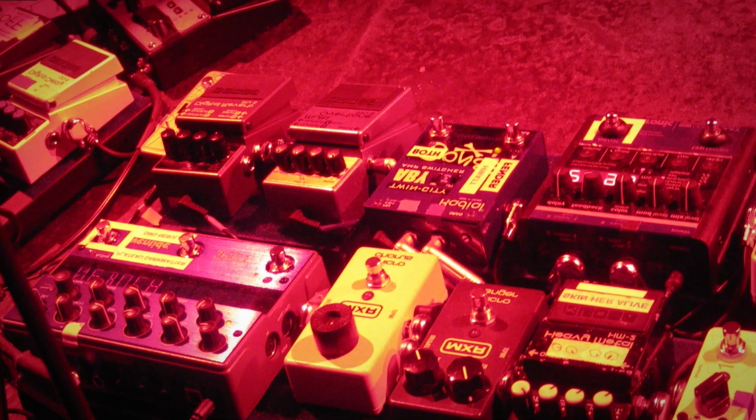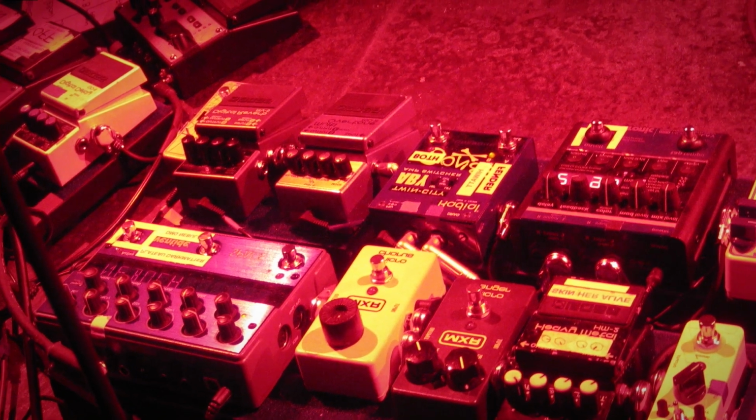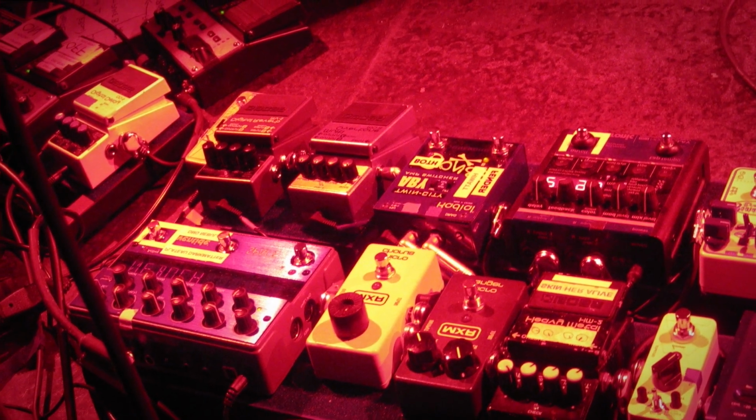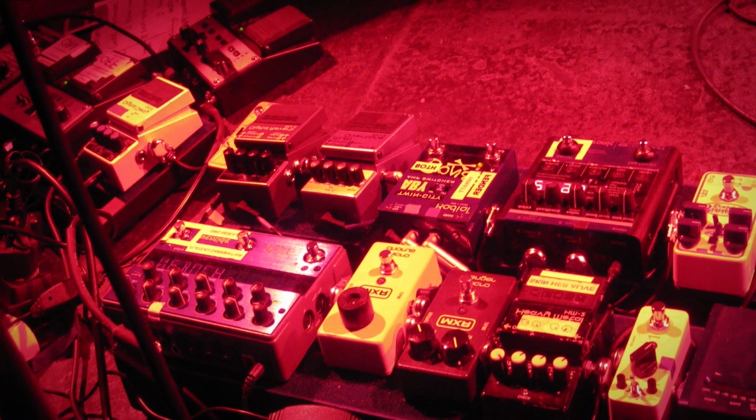Post-rock is famous for its excessive use of effects in the guitar work. Delay, reverb, chorus, flanger, and distortion, etc. are great effects to use.